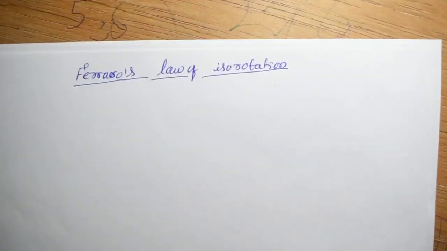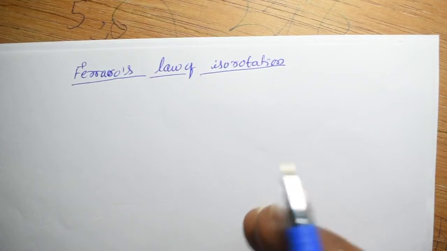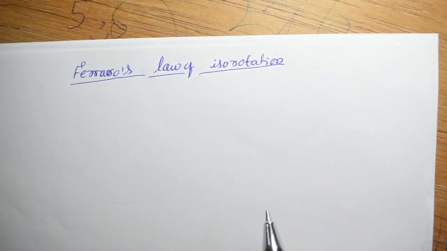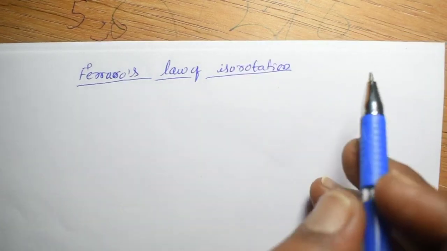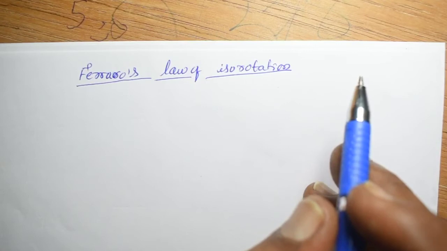I think two problems. Now we are going to prove one important theorem, the so-called Ferraro's law of isorotation. What does it state? It states that the angular velocity of a perfectly conducting fluid rotating steadily about its axis of symmetry is constant along the magnetic field lines. So we have to prove that the angular velocity must be along the magnetic field lines.